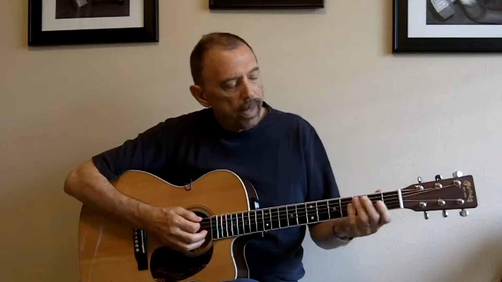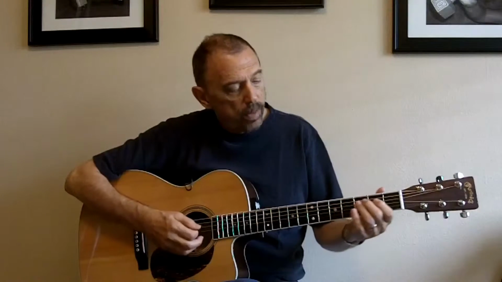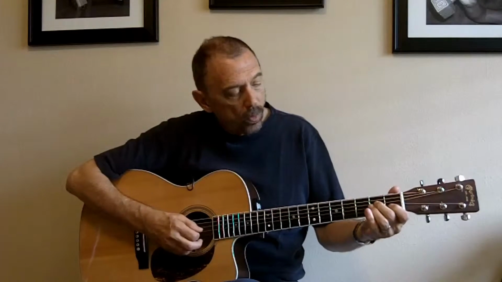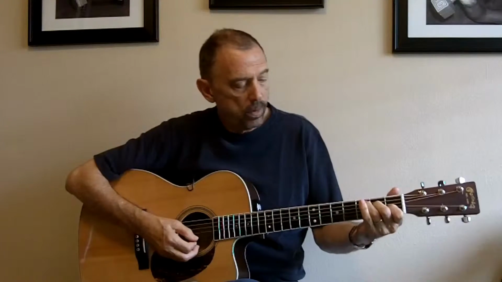So that chord can be a C augmented, it can be an E augmented, or it can be an A flat augmented. Any one of those will give you the augmented sound.